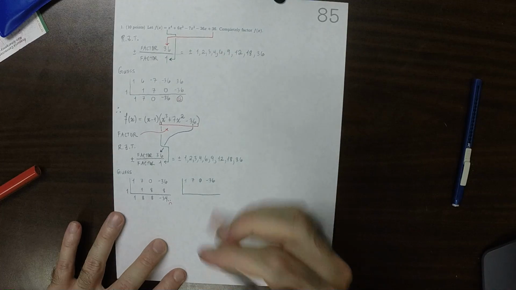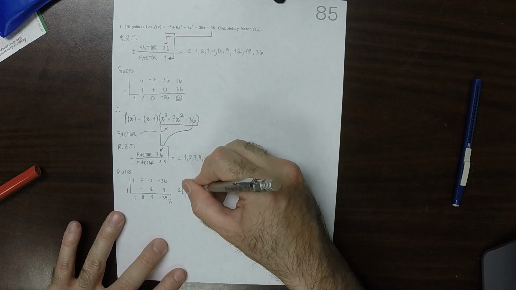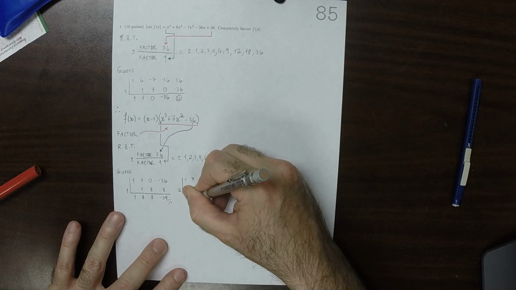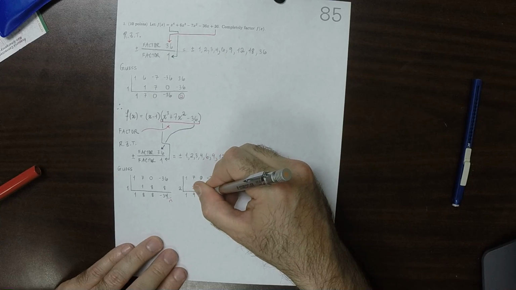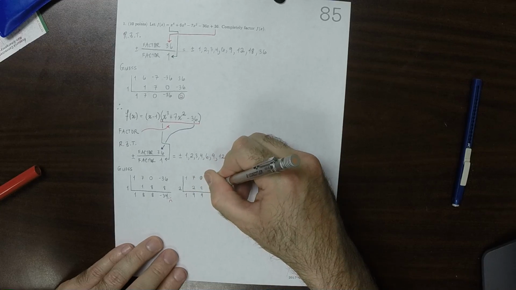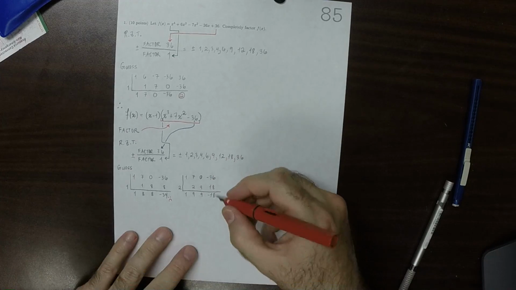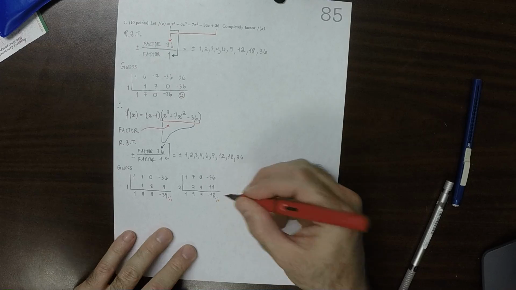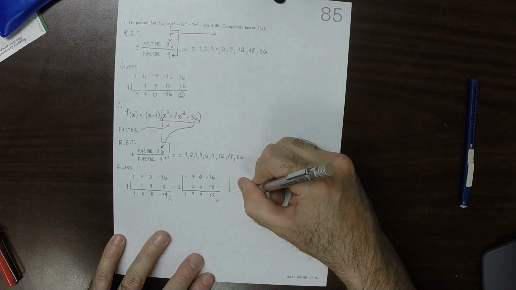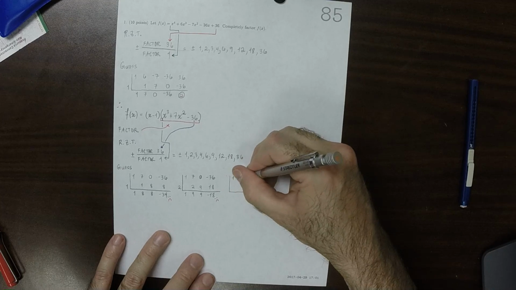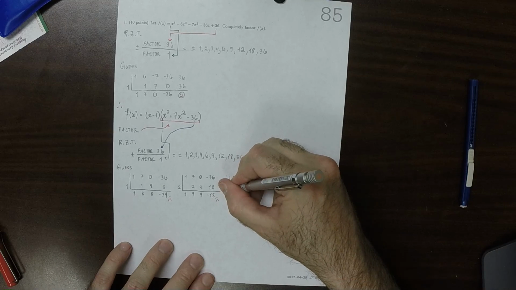Negative 36. Okay, how about 2? So carry and then multiply, add, multiply, add, multiply, add. Okay, so that didn't work. Try again. How about a 3?